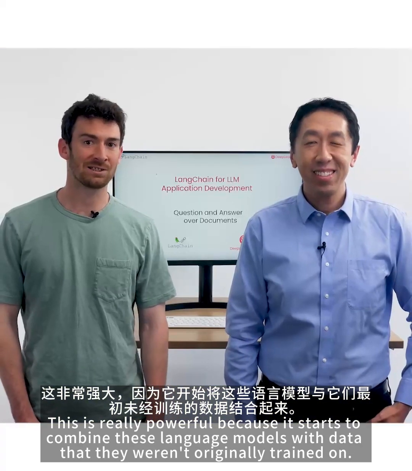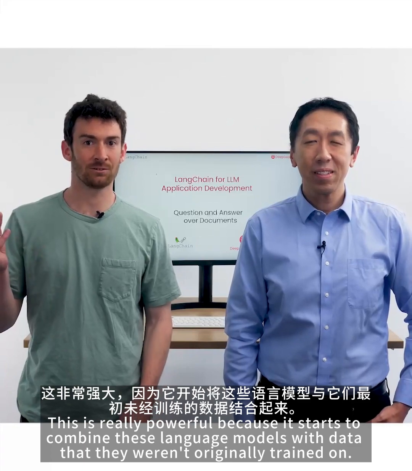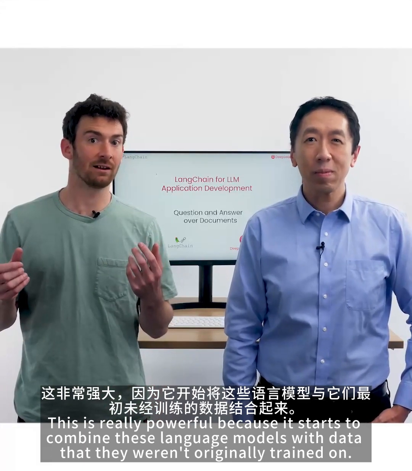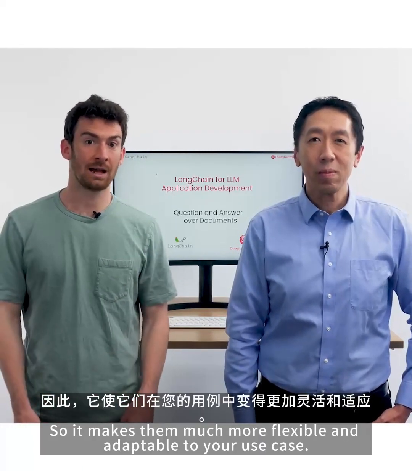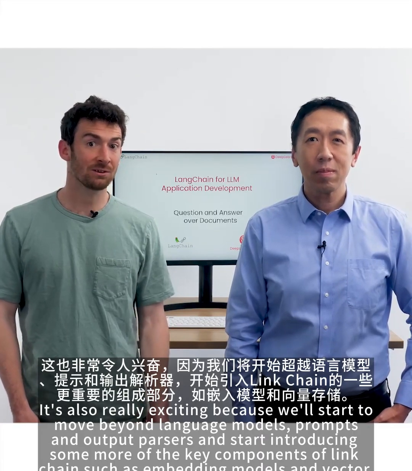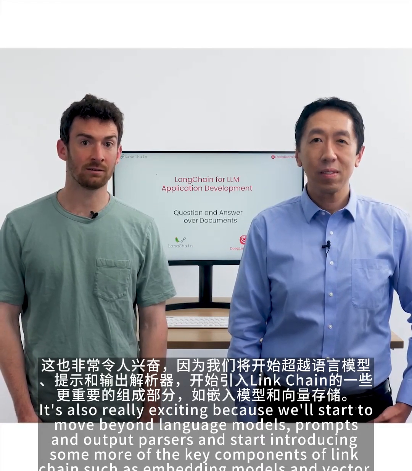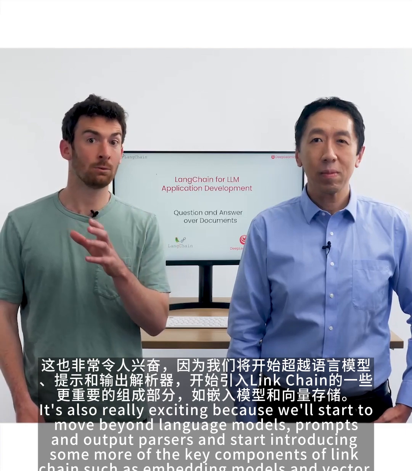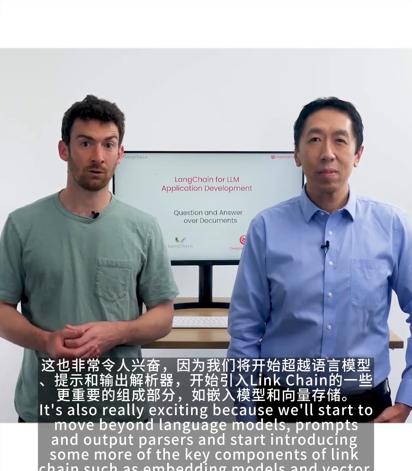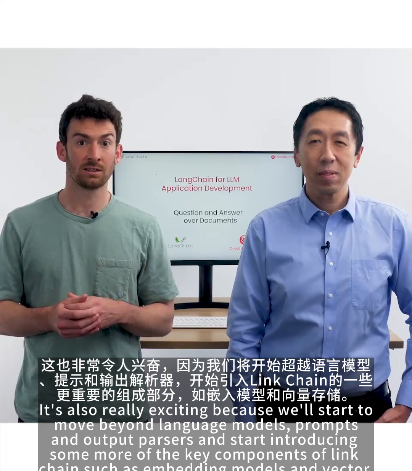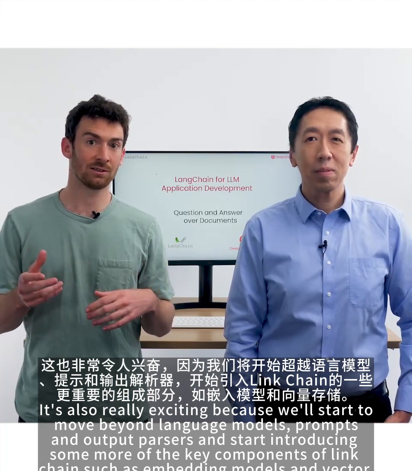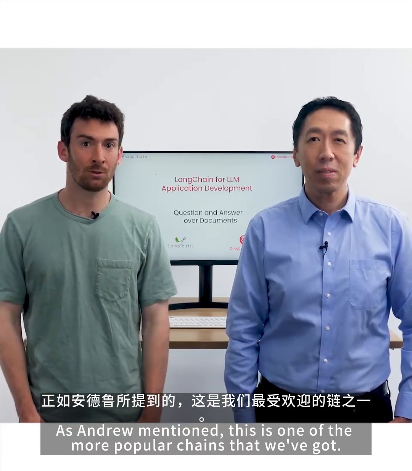This is really powerful because it starts to combine these language models with data that they weren't originally trained on. So it makes them much more flexible and adaptable to your use case. It's also really exciting because we'll start to move beyond language models, prompts, and output parsers and start introducing some more of the key components of LangChain, such as embedding models and vector stores. As Andrew mentioned, this is one of the more popular chains that we've got, so I hope you're excited.